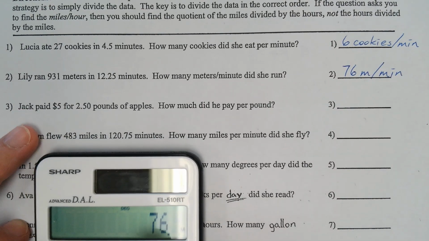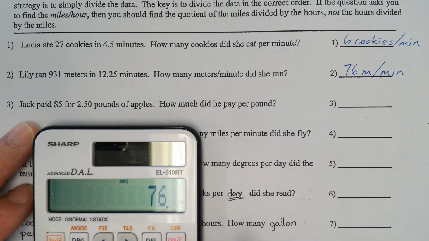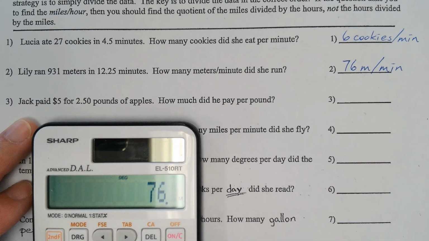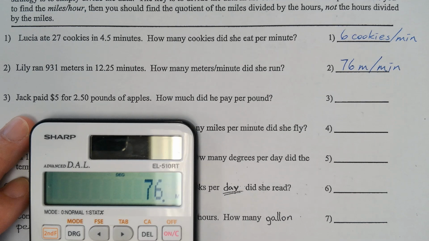All right. Number 3. Who has the answer for number 3? $5 for 2.5 pounds of apples. It's a nice and easy one, so I'll go around the room. Logan? Number 3.